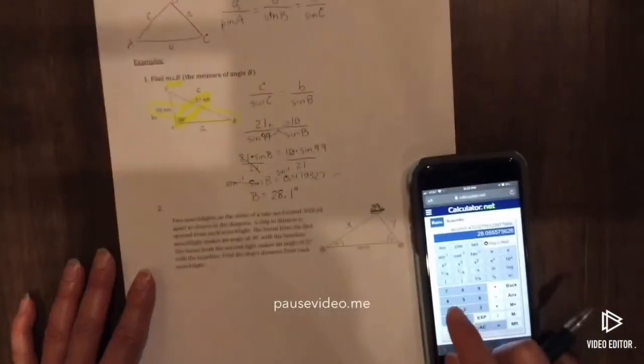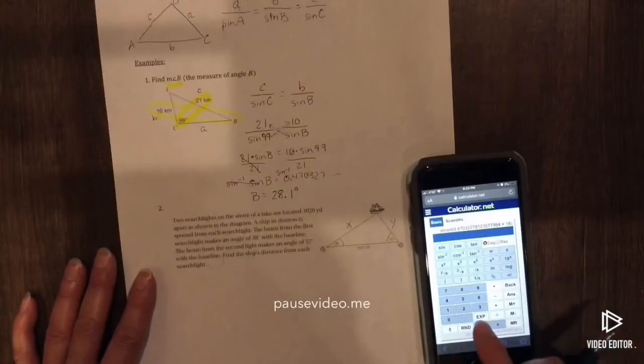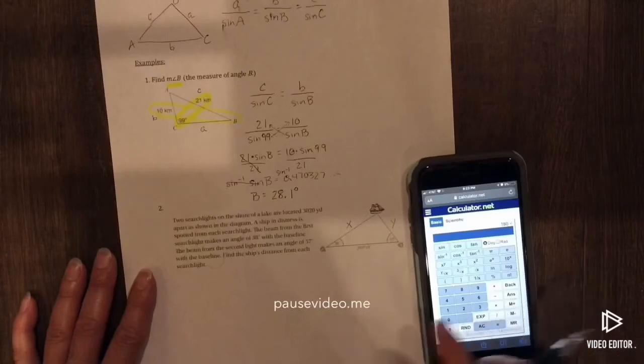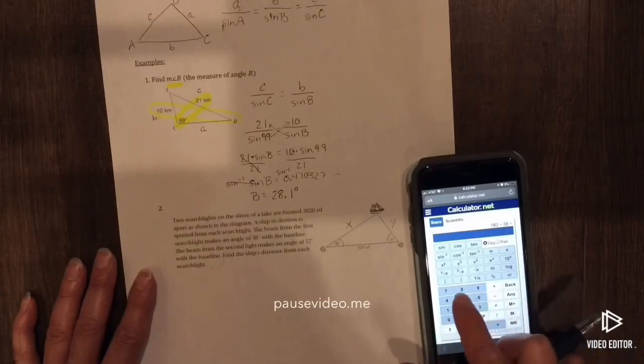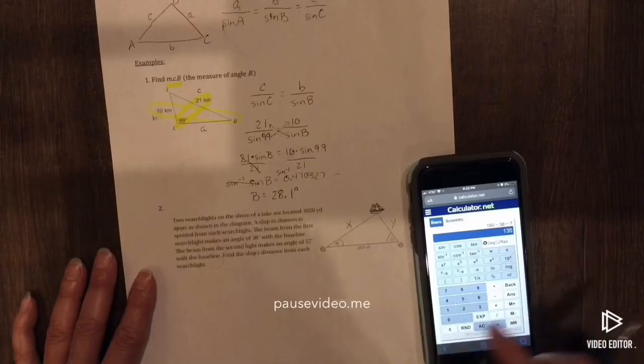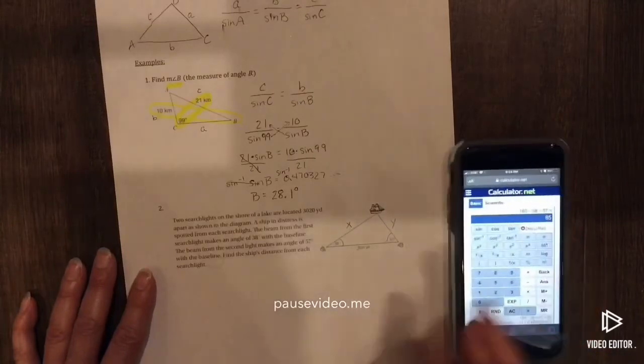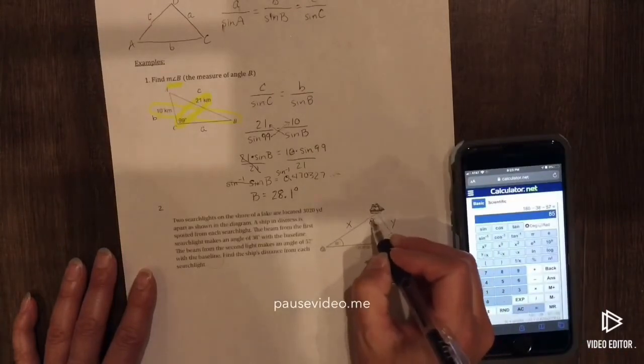Let's go do it. Go to your calculator. We're going to do 180 minus 38 minus 57. Oh, can I go back? There we go. I missed my 5. 57, and I end up with 85. Okay, this angle's 85 degrees.